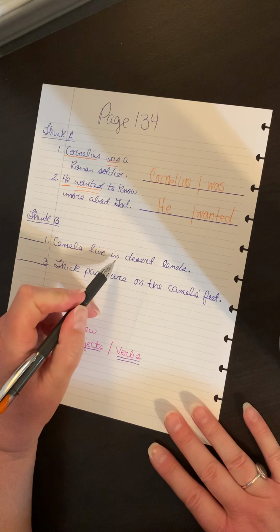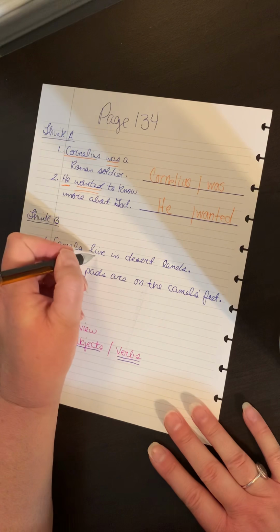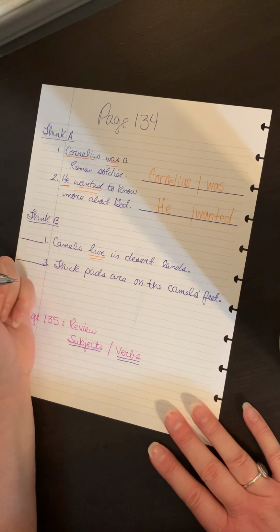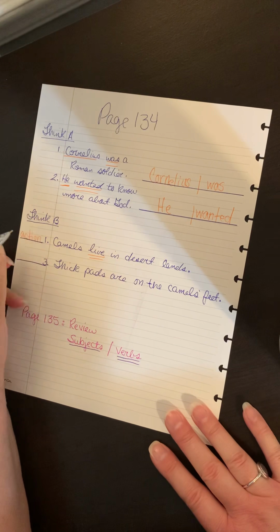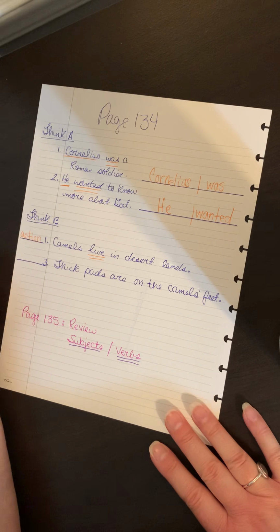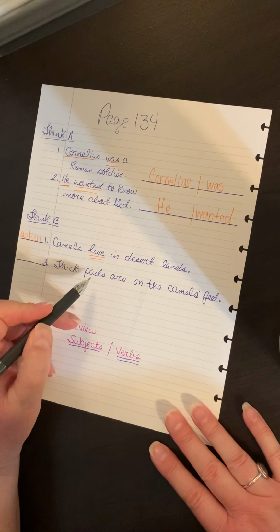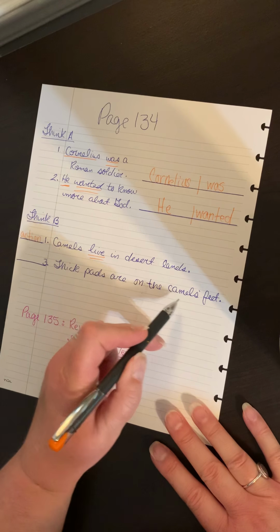Camels live in desert lands. Live is our action. So that is an action verb. So that's what we put in the blank. Thick pads are on the camel's feet.